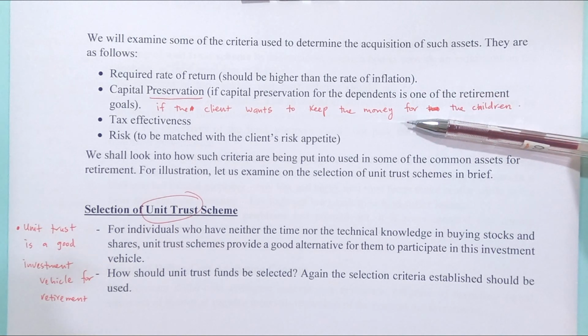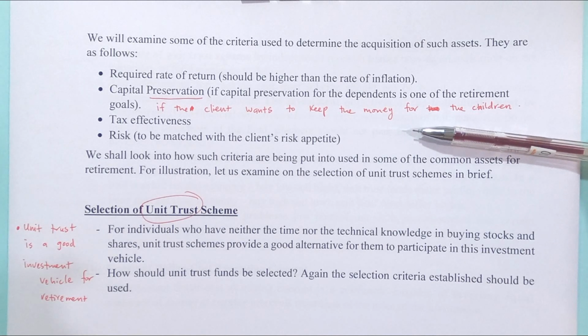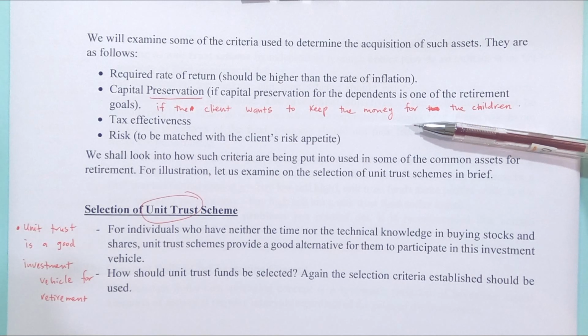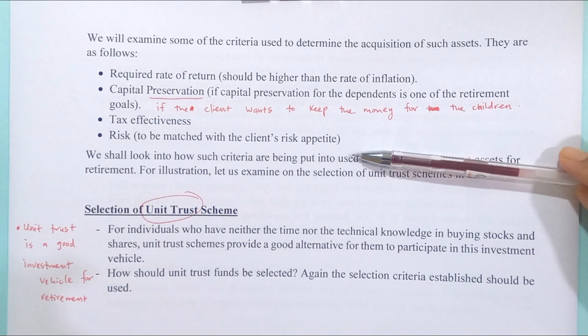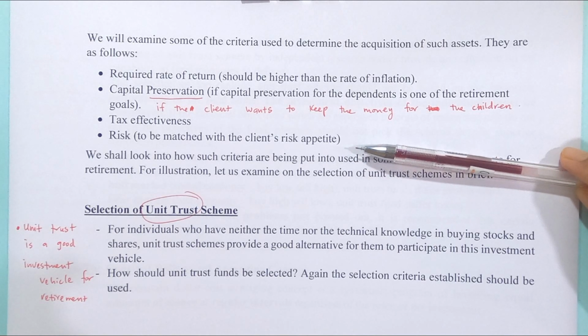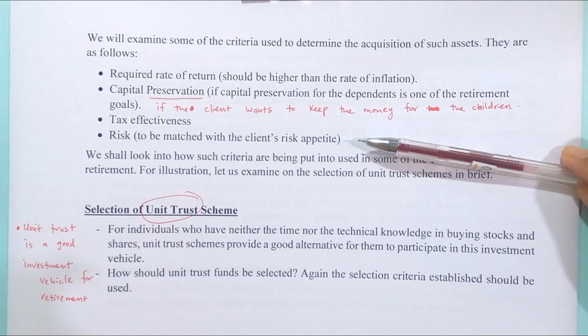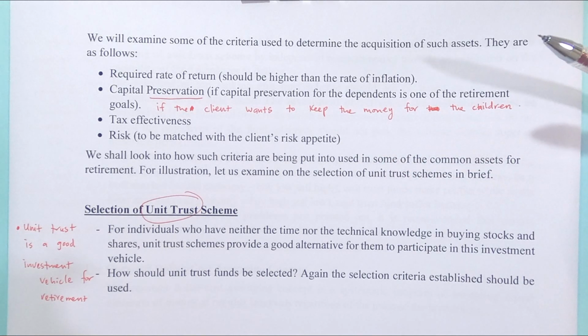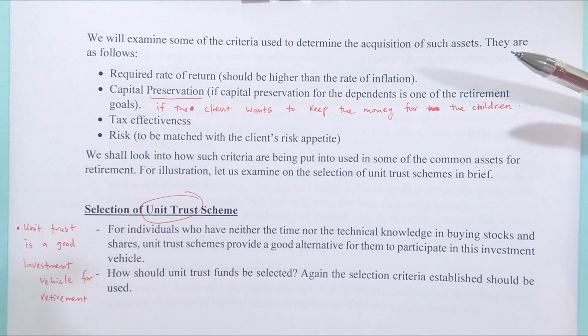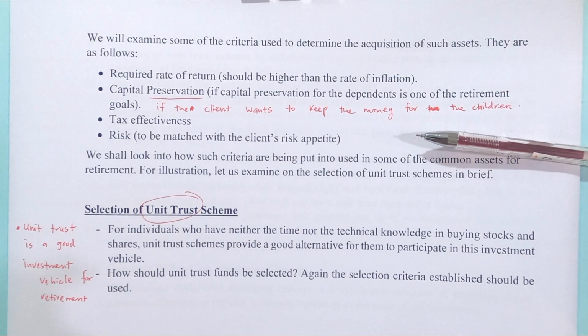Capital preservation, in case your client actually wants to keep the money for the children, for example. This is one of the things you have to look at, based on the goal of your client. Tax effectiveness as well as the risk must be matched with the client's risk appetite. If your client's risk profile is high, then only certain investments might be suitable for him. If, for example, he has a low acceptance of risk, then only a specific number of vehicles or instruments can be used for the purpose of investment for retirement.